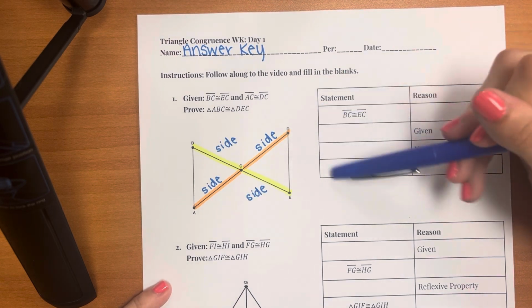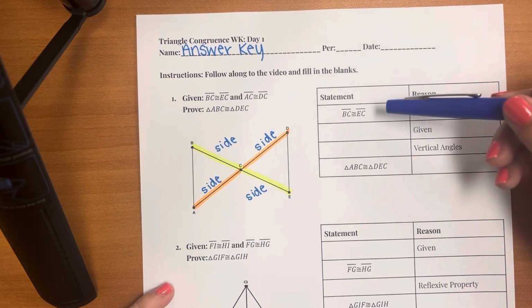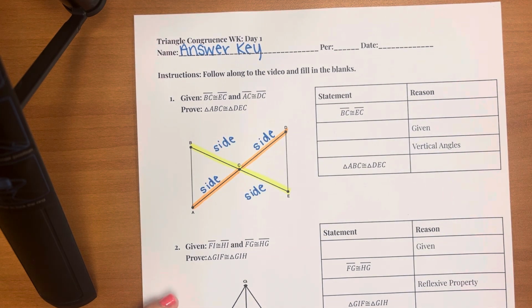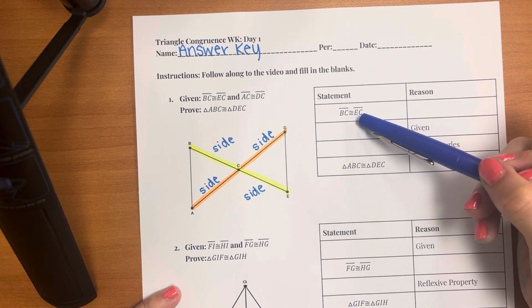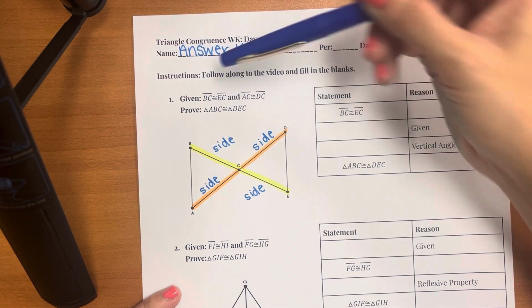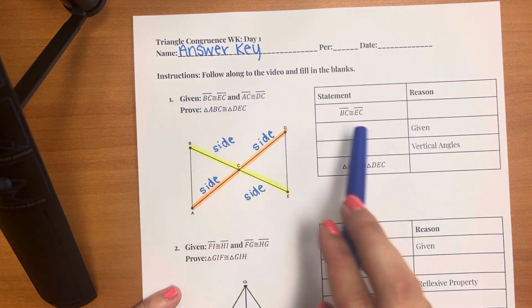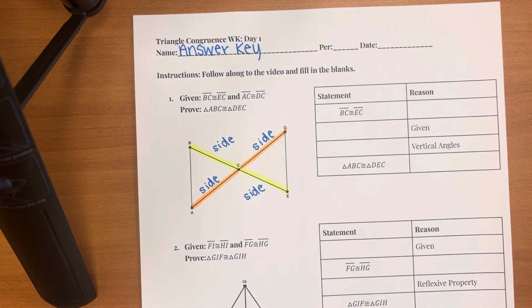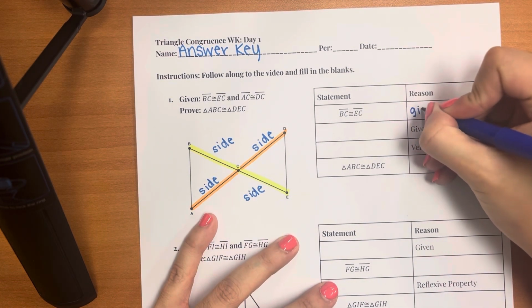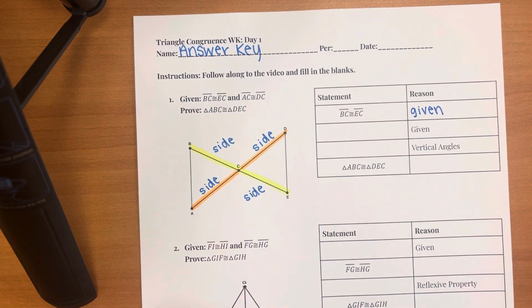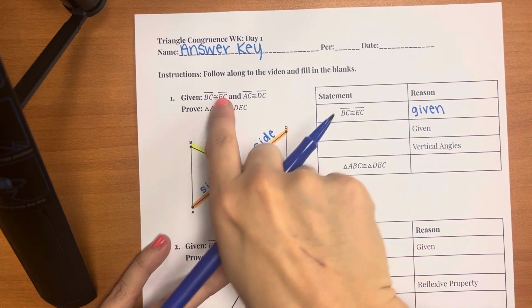So this column is your statements. This is the math stuff, the congruency statements that we have practiced and seen before. This side is the reason. This is where your vocab words go, or any of the information they gave to us. So the first thing they said is BC is congruent to EC. Well, they gave that to us right over here. Isn't that the exact same thing, just copy and pasted? So my reason, I don't have one. I mean, they gave it to us. So our reason is that it's just given, because they gave it to us in the instructions.